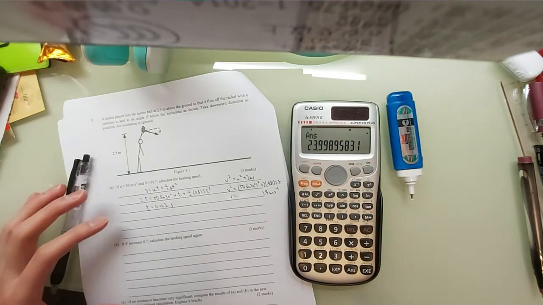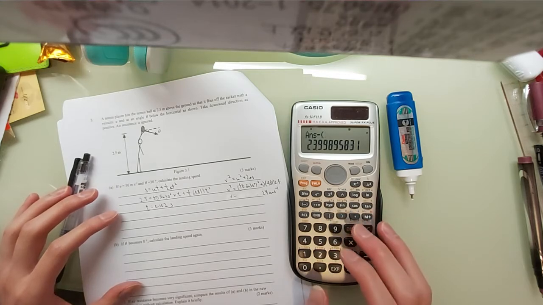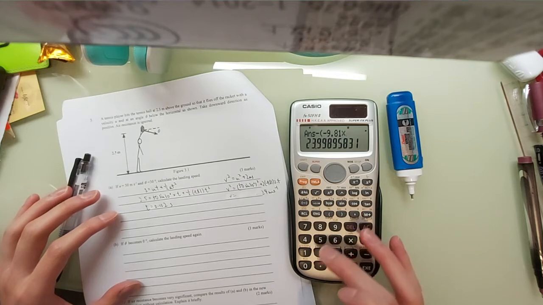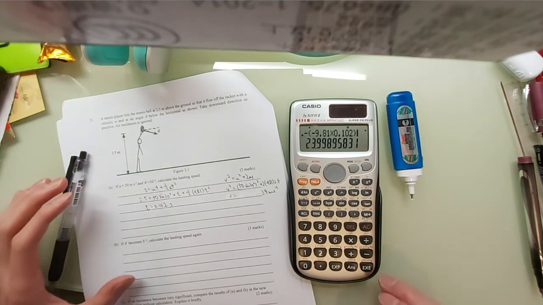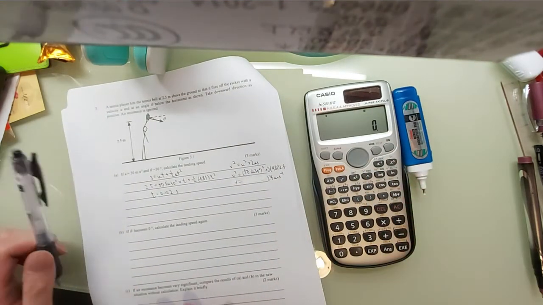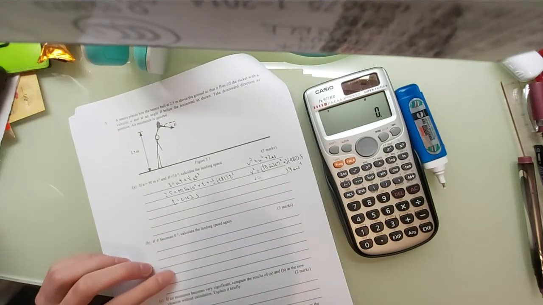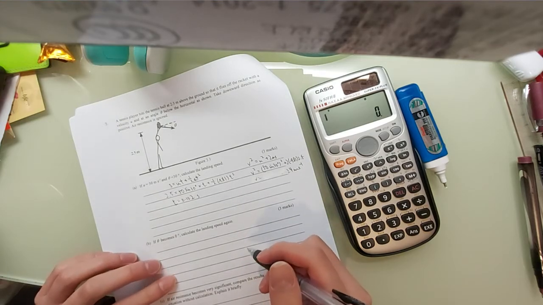V equals U plus AT. So this thing minus 9.81 times 0.012, and I should get 25. Oh hey, look, now it's working. All right. Okay, so nothing's wrong. 24, that's the answer. That is the vertical speed. Now for the horizontal speed.